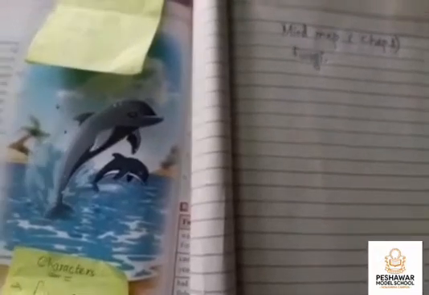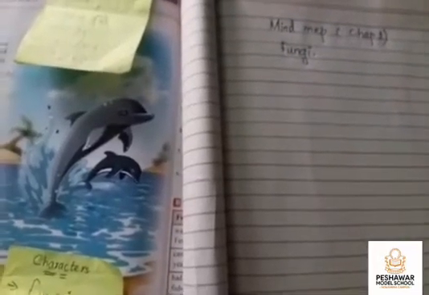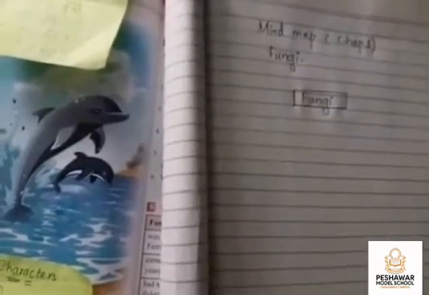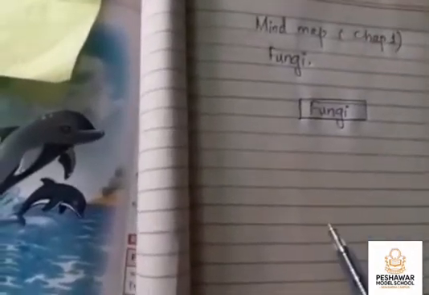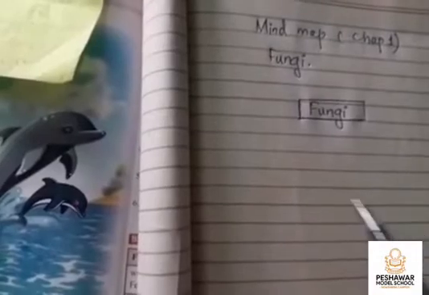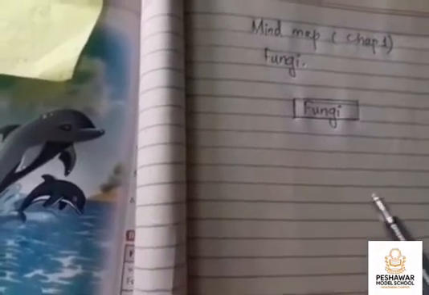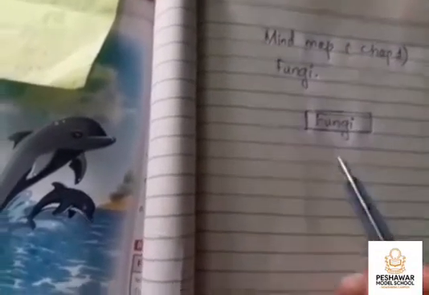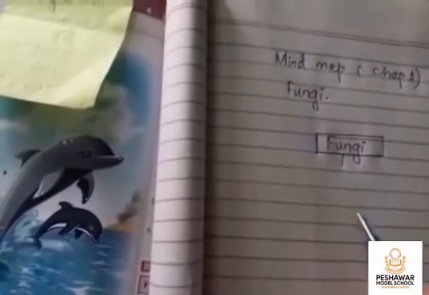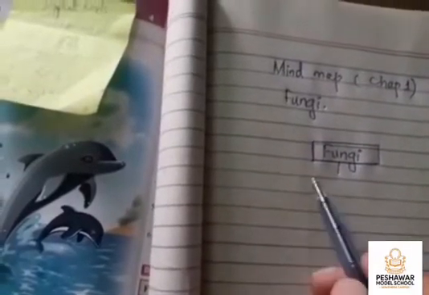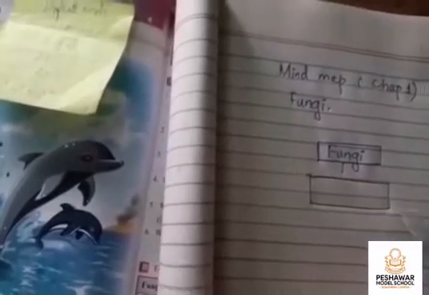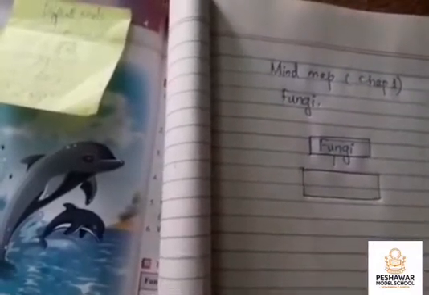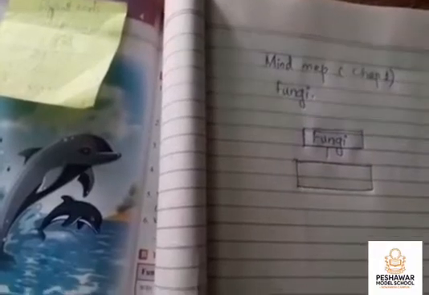So the mapping of the chapter is going to be like this. First of all, you can just draw a box for the main character. You can write the name of the main character, that is Fungi. After that, you are going to write something about Fungi, the important facts about Fungi, the dolphin.